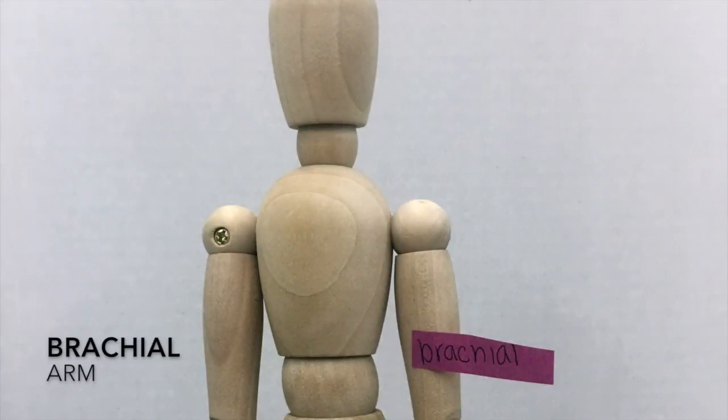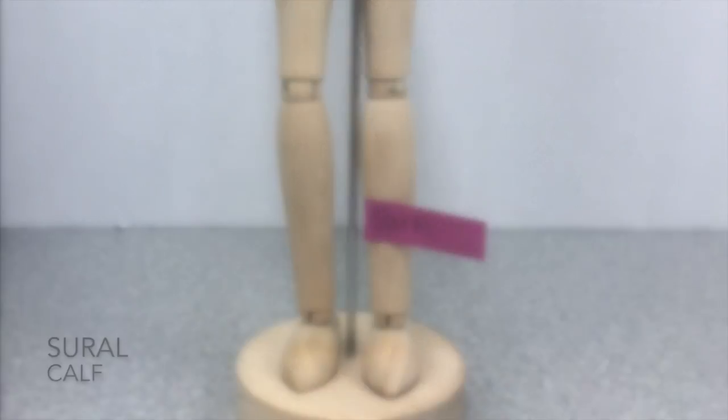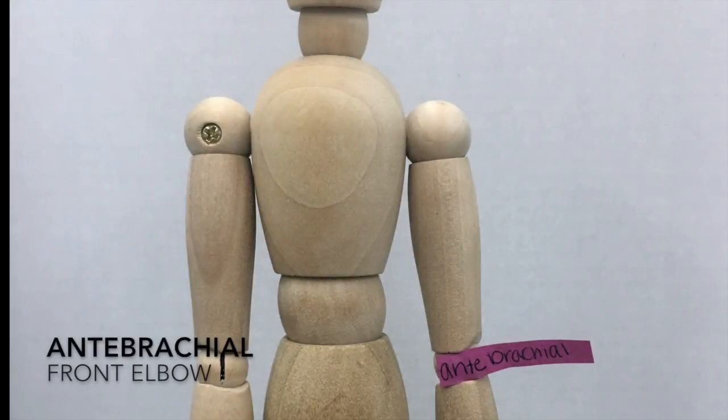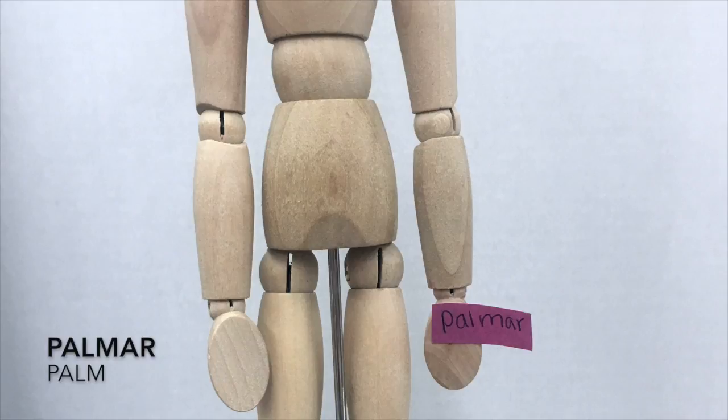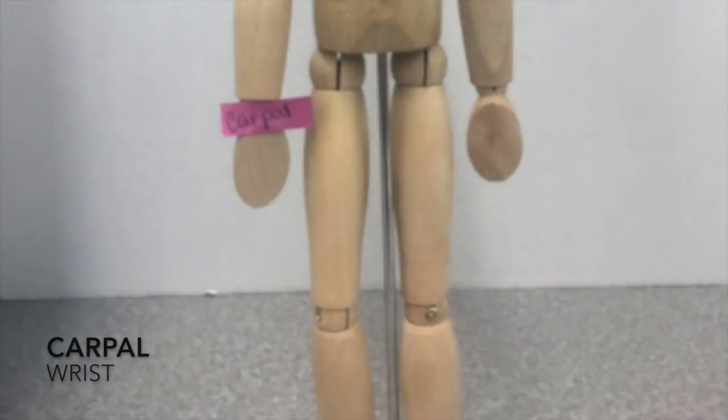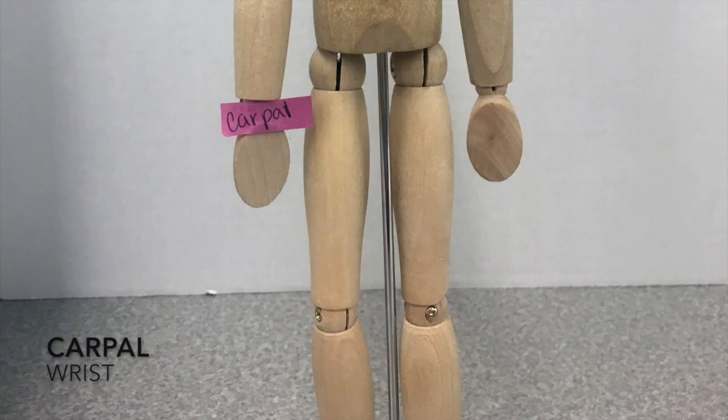The brachial is your arm. The sural is your calf. The antebrachial is your front elbow. Your palmar is also known as your palm. And your carpal is your wrist.